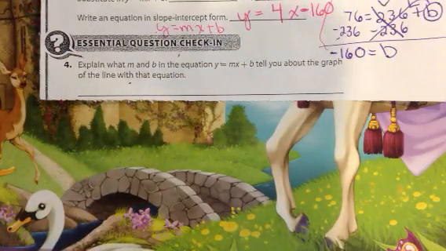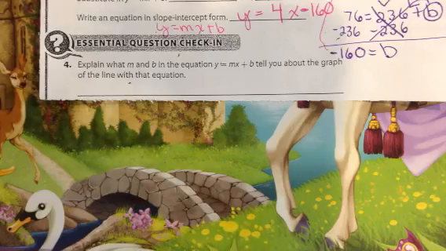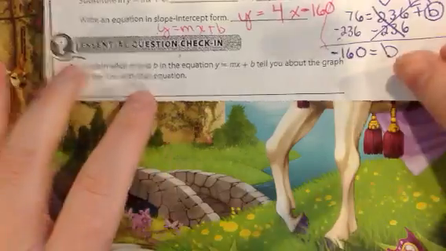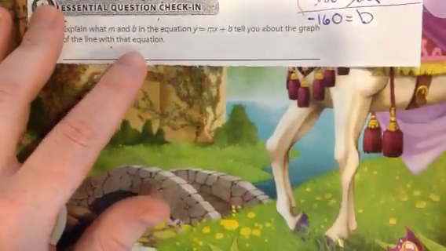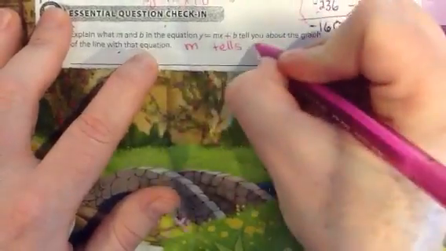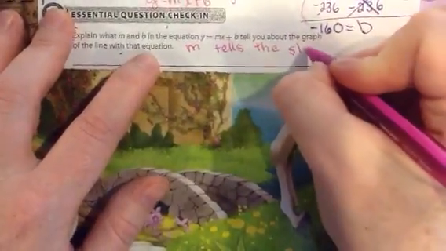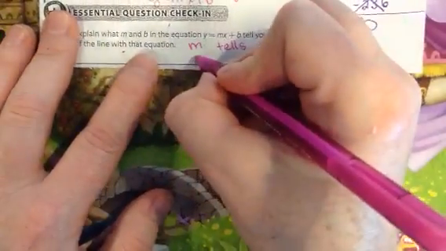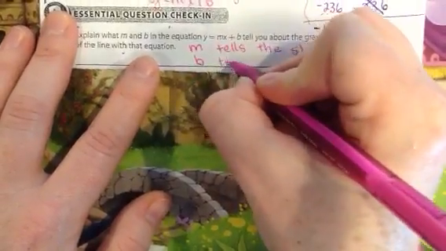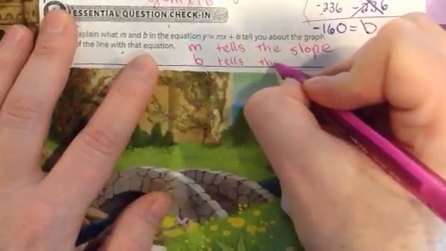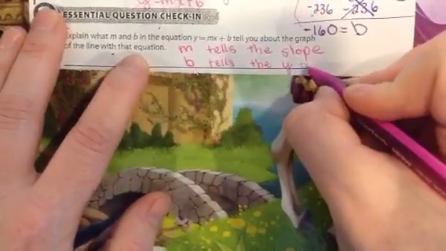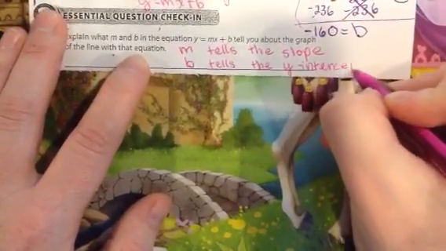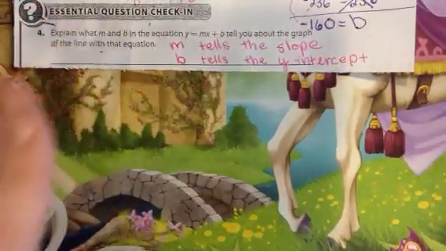Explain what m and b in the equation y equals mx plus b tell you about the graph of the line with that equation. You should know that m tells you the slope, which is talking about how steep the line is, and that b tells you the y-intercept, which is where the line is crossing the y-axis.